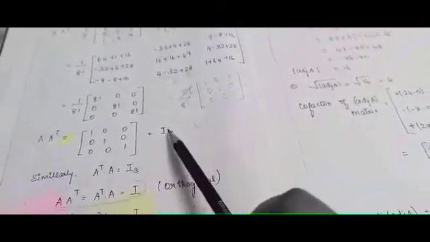So I'm taking 81 as common. If I take 81 as common, the remaining matrix will be 1 0 0, 0 1 0, 0 0 1. That is nothing but my I, the identity element. So I'm going to conclude that A transpose A equals I.